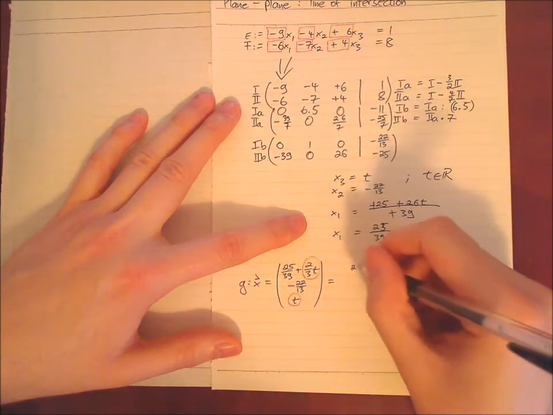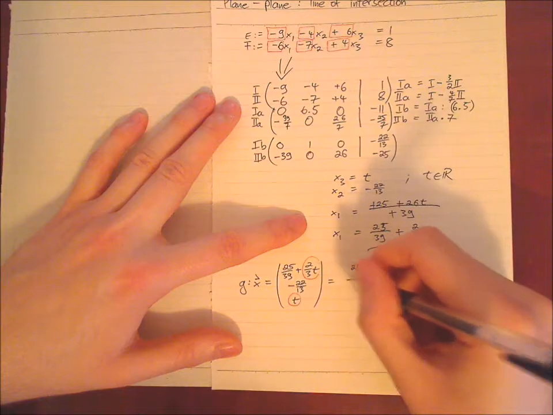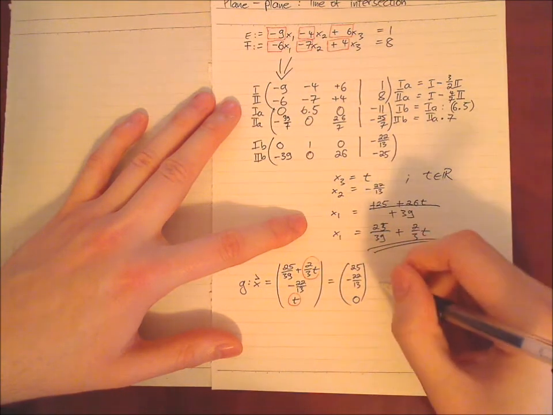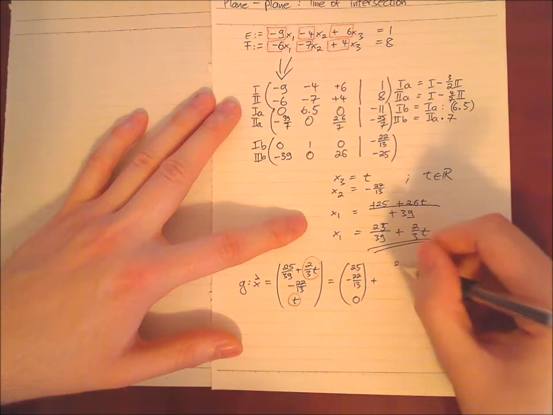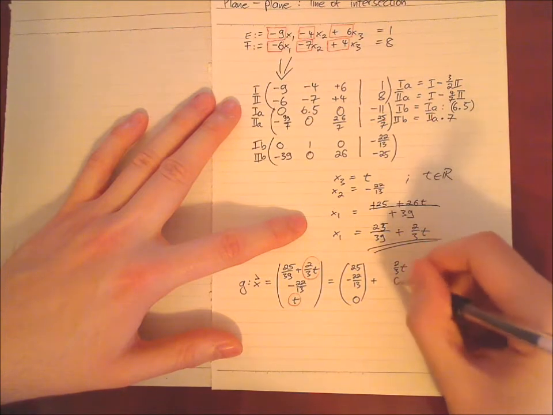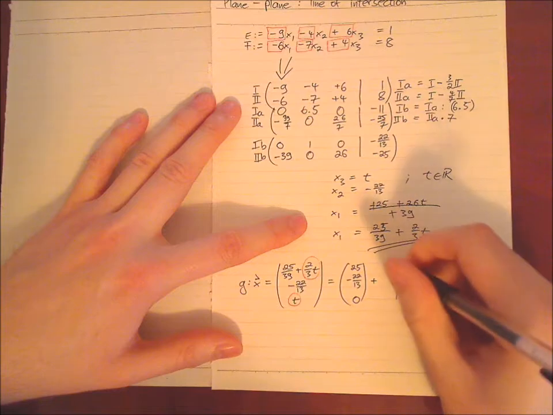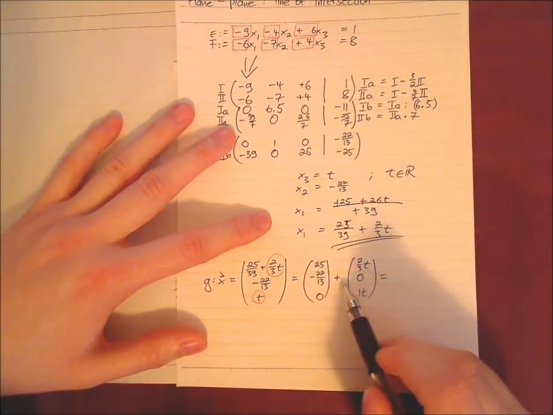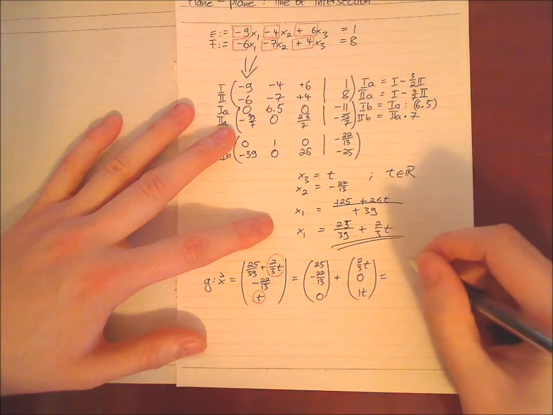So we have 25 divided by 39, minus 22 divided by 13, and 0, plus 2/3 t, 0 and 1t. Then we can also put the t in front of the vector, right?